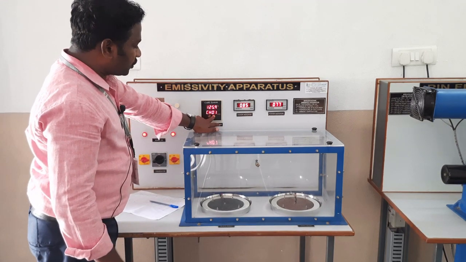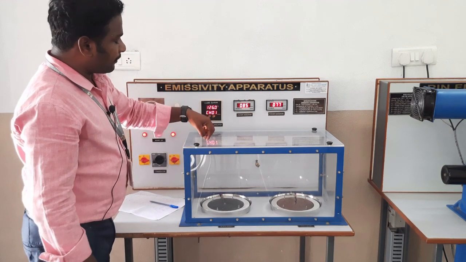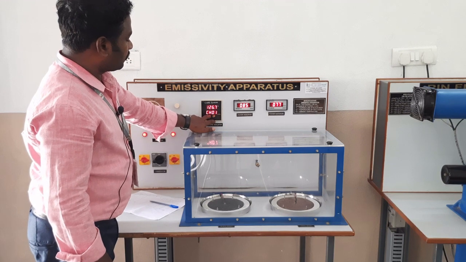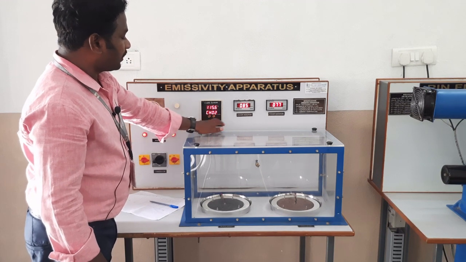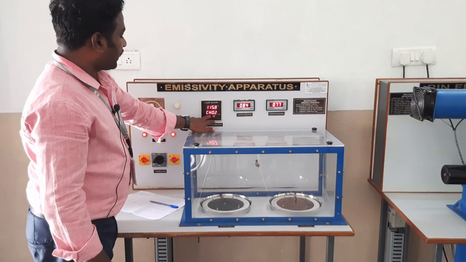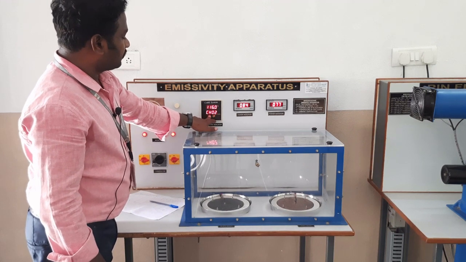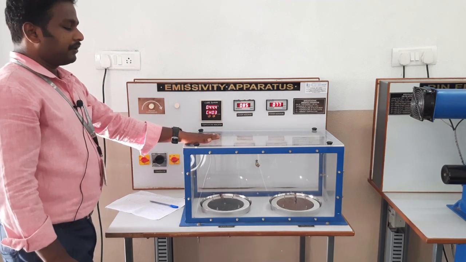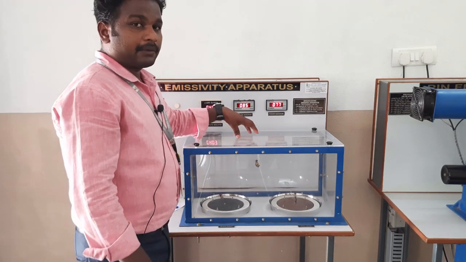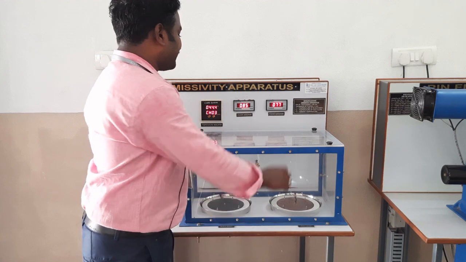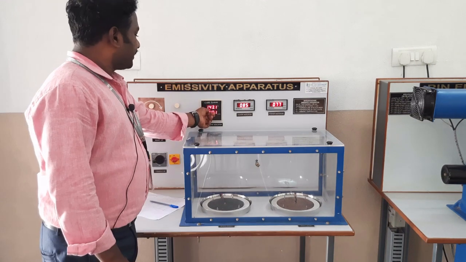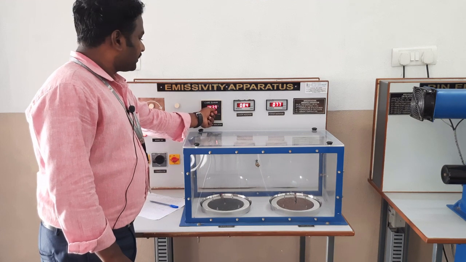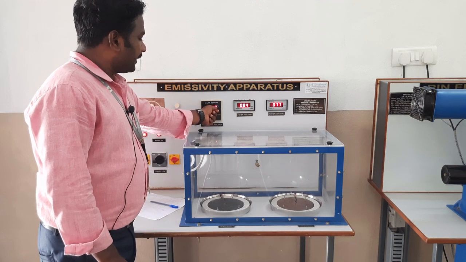Here T1 shows the temperature of the black body, T2 shows the temperature of the grey body, and T3 shows the ambient temperature surrounding the two bodies. Three thermocouples are placed inside the chamber here. Observe here that the temperature is varying with time: 143.7, 9, 8, like that.